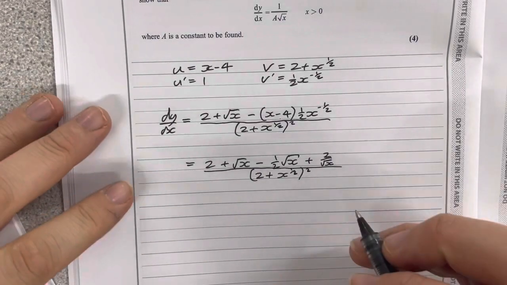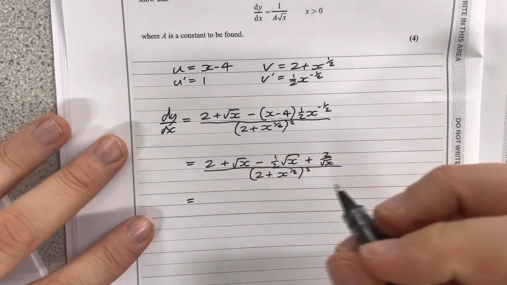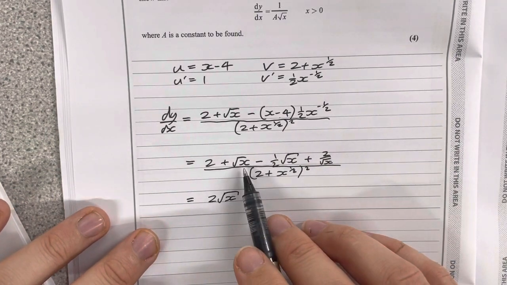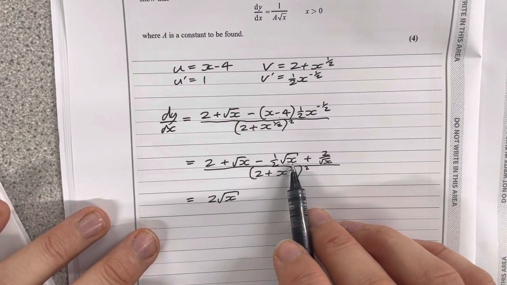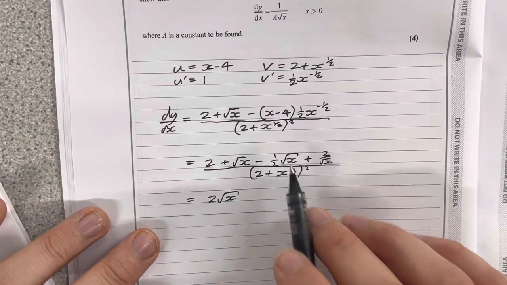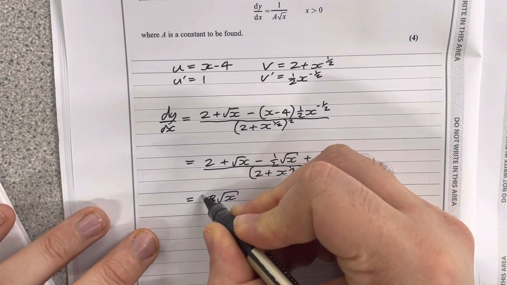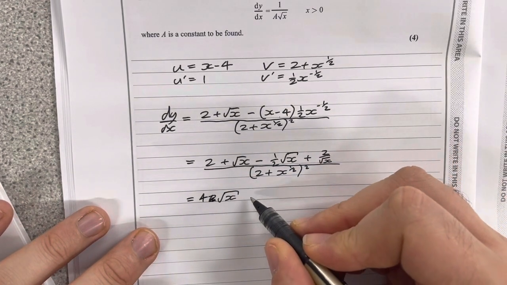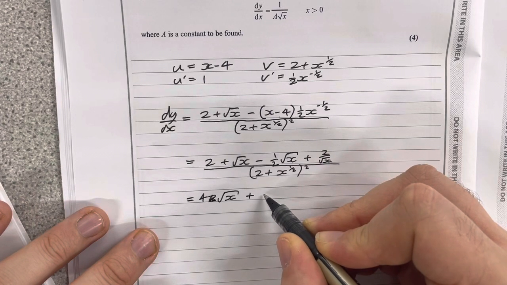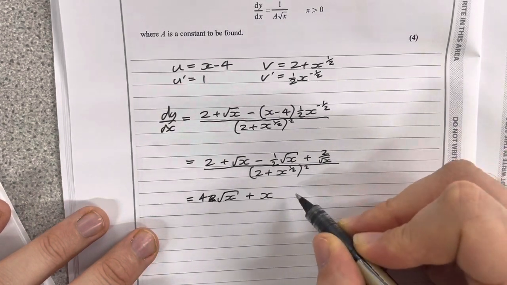Okay, let's times top and bottom by root x. So I get 2 root x. That will become an x, that will become a half x. So an x minus a half x is positive half x, but actually when I times it by 2 root x, I get plus x, and then that becomes plus 4.